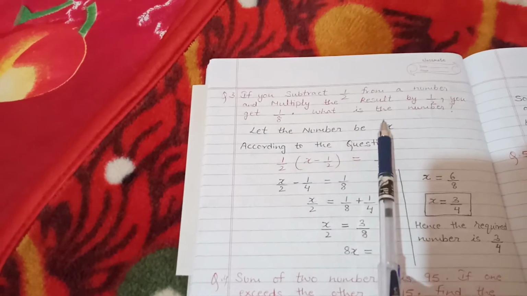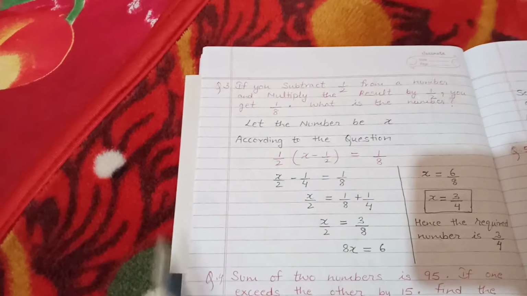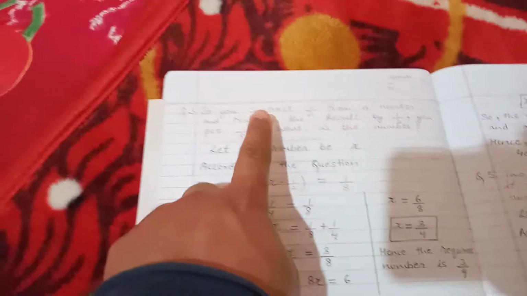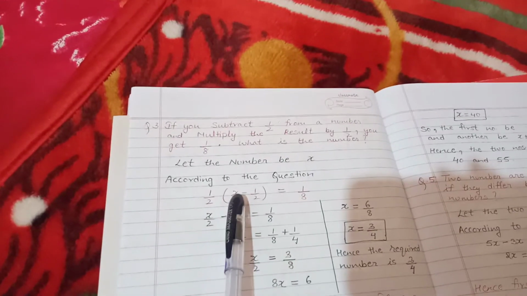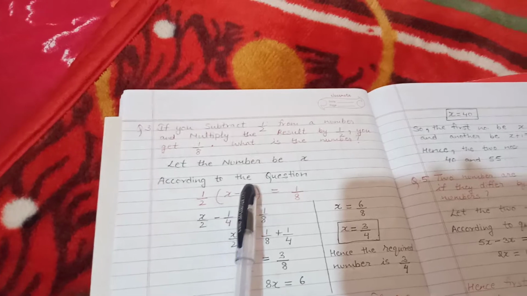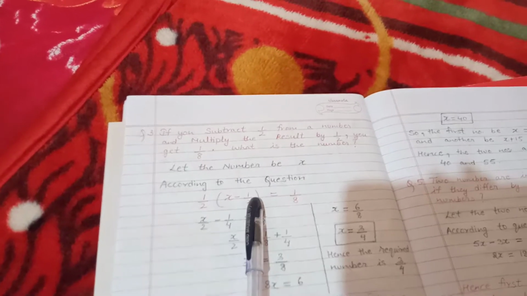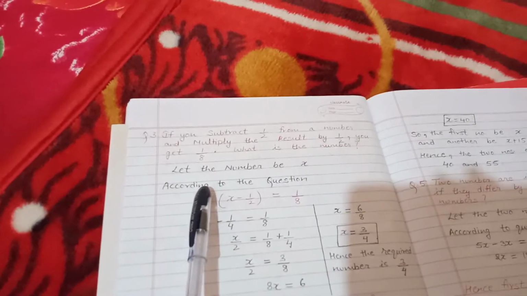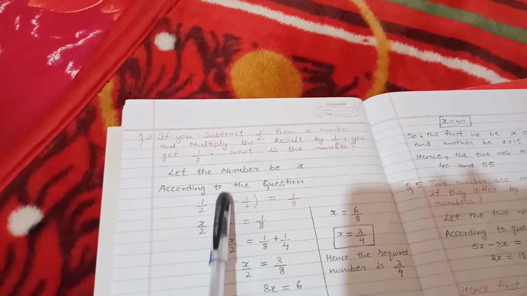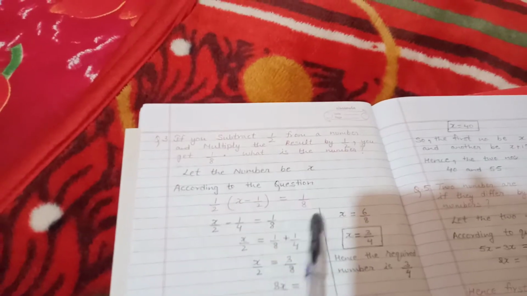Now let the number be x. So according to the question, if you subtract 1 upon 2 from a number, x is your number. So when you subtract 1 upon 2 from x, and then your question says multiply that result by 1 by 2, so you're going to multiply that result with the 1 by 2 and your product is 1 upon 8. This is your equation.